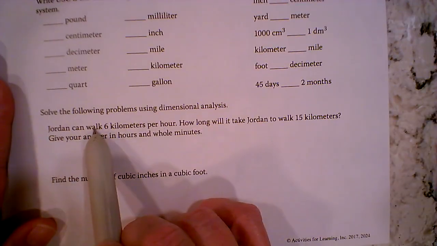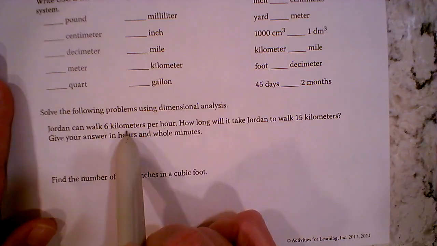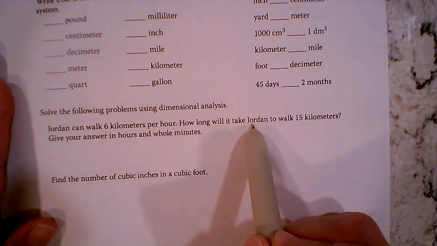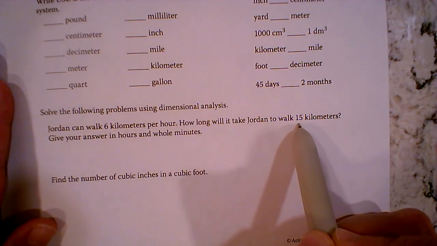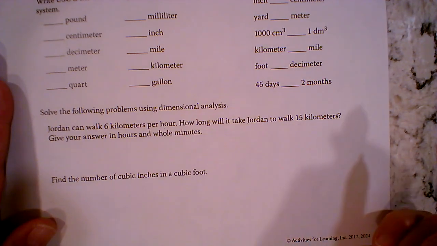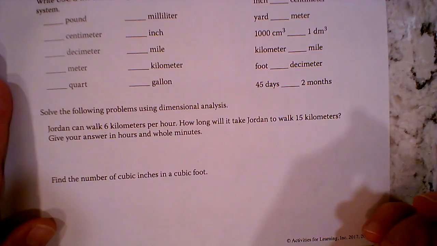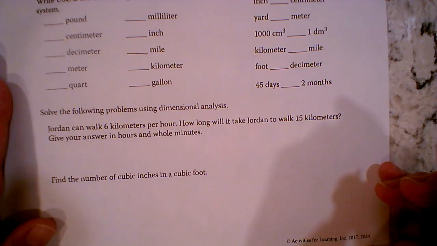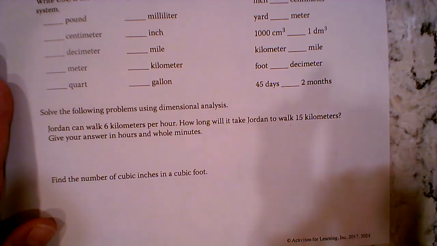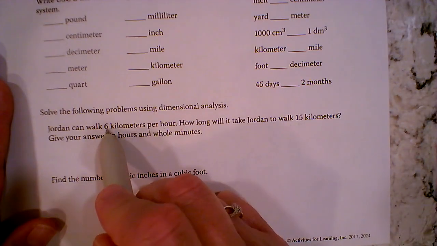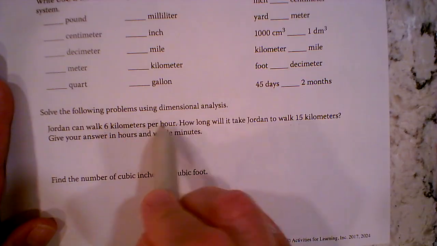First of all, I'm going to read it. Jordan can walk 6 kilometers per hour. How long will it take him to walk 15 kilometers? Well, there are two pieces of information we are given. But we are given that Jordan can walk 6 kilometers per hour.